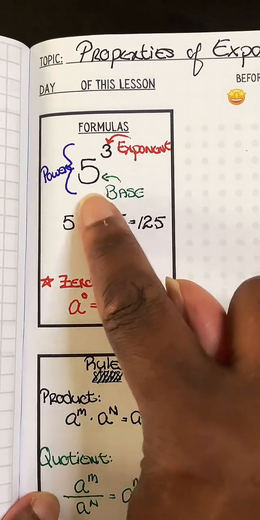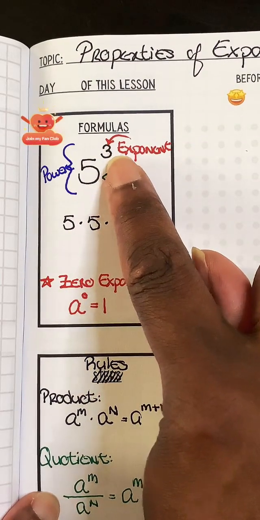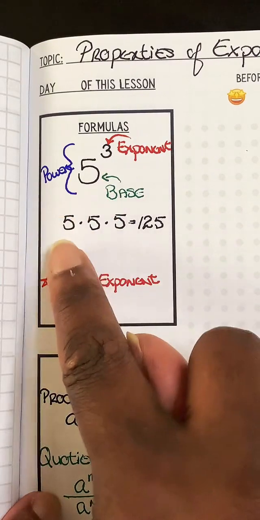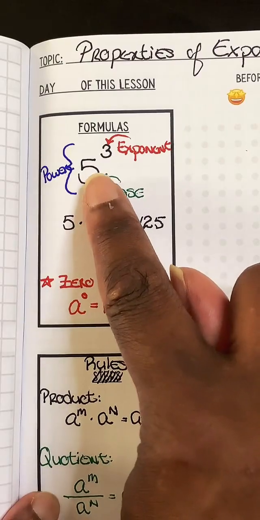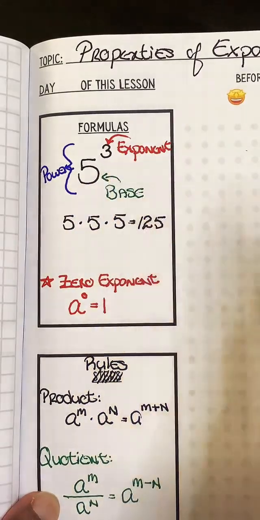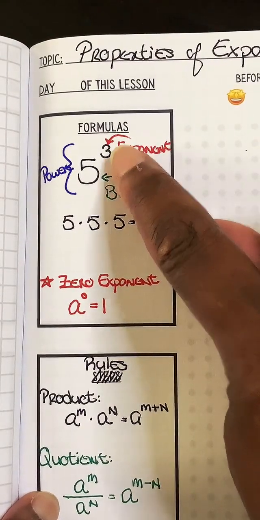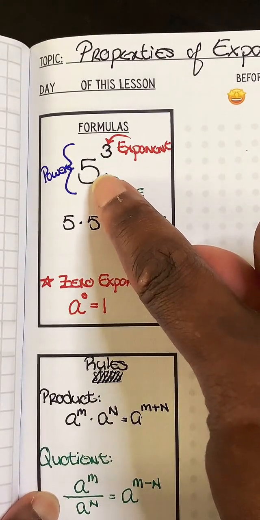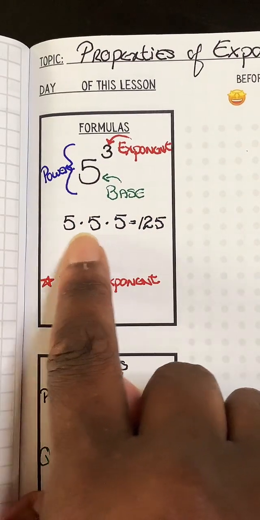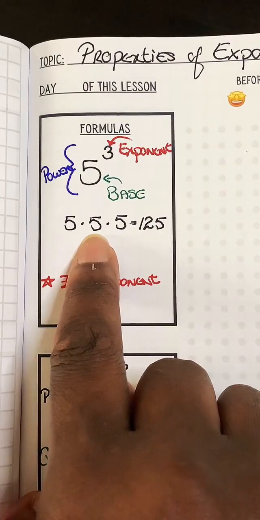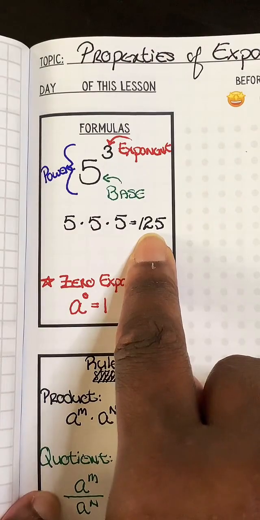So for 5 raised to the third power, or 5 cubed, you can say that 5 is going to multiply itself 3 times. So it does not mean 5 times 3, because that's not what's happening here, all right? This 3, the exponent, is telling you how many times you're going to multiply its base. So then you can just go 5 times 5, which gives me 25, and 25 times 5 gives me 125.